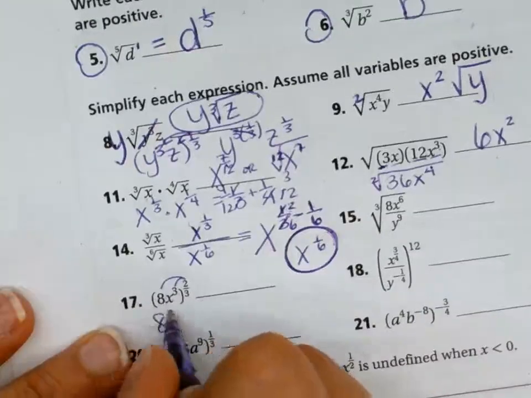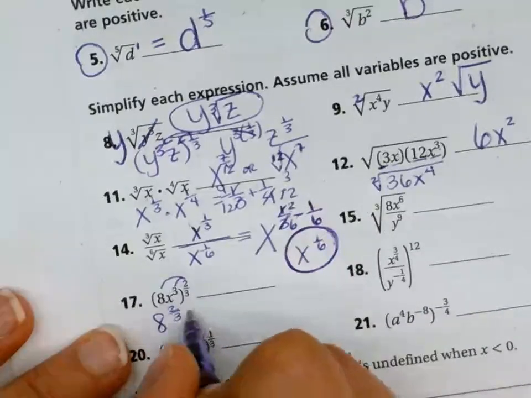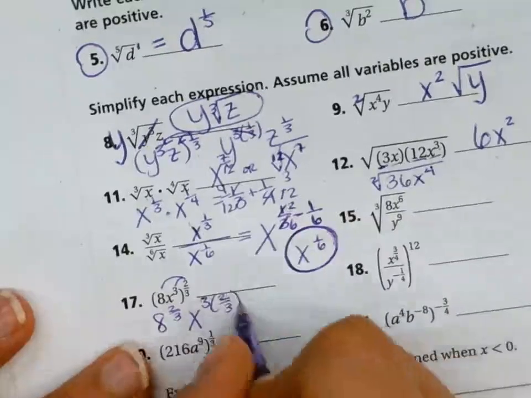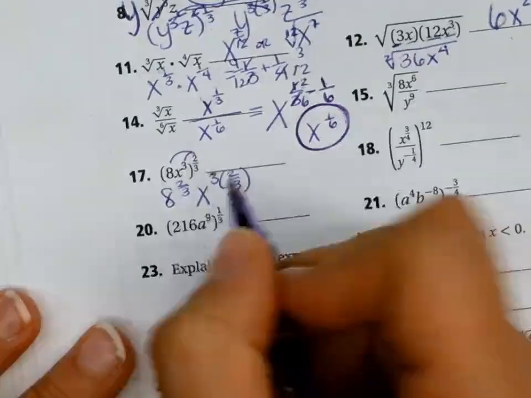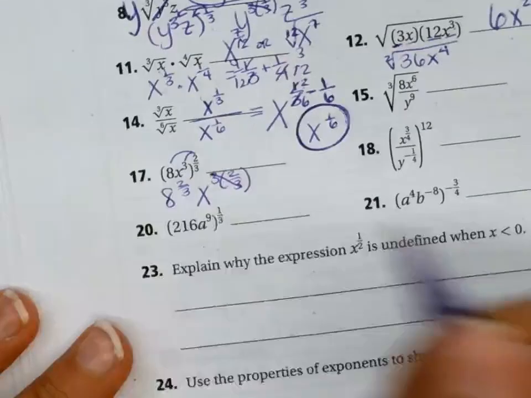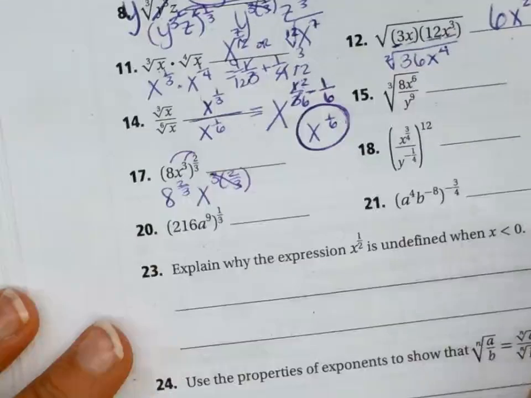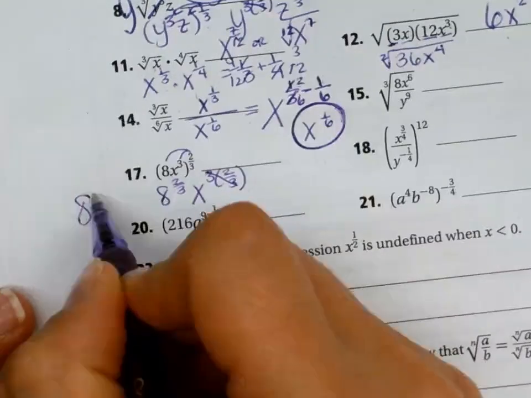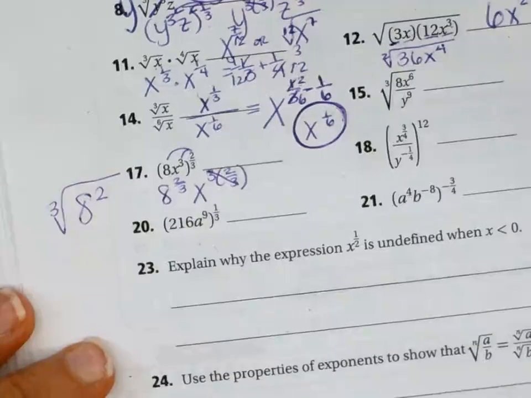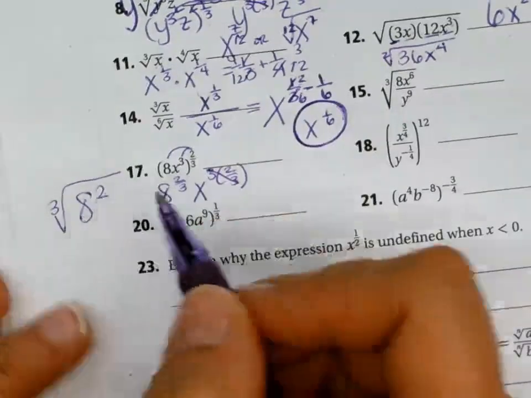Distribute this. 8 to the 2/3, x to the 3 times 2/3. What is 3 times 2/3? Those cancel each other out, right? 3 times 2/3 is 2. 8 to the 2/3, right?